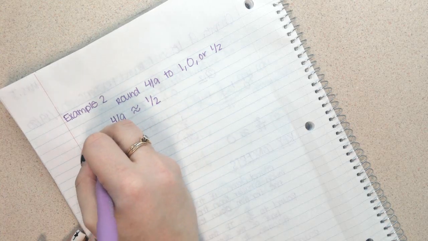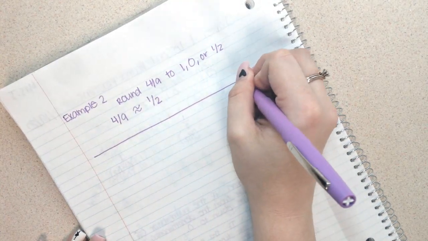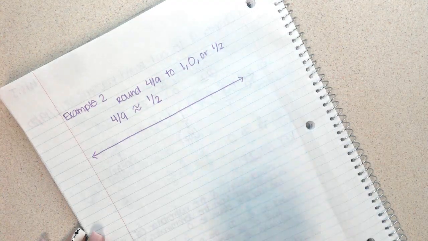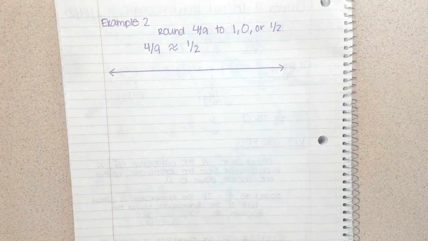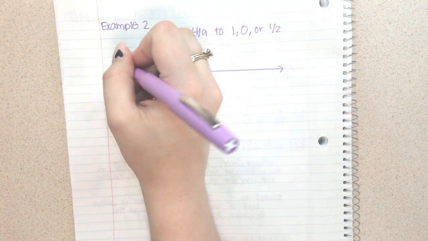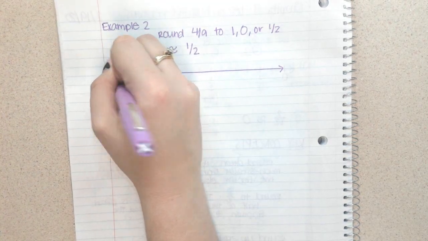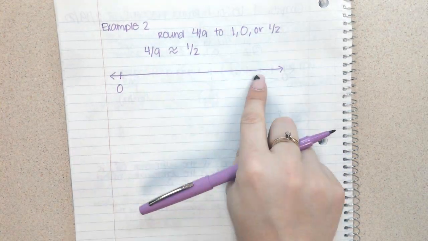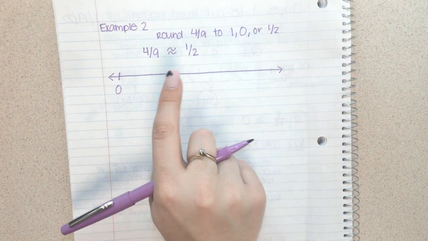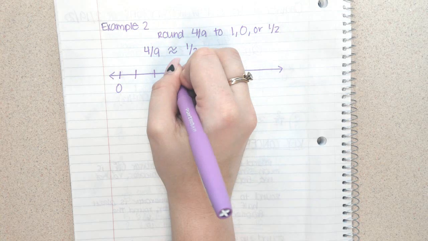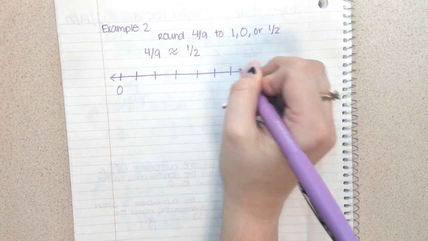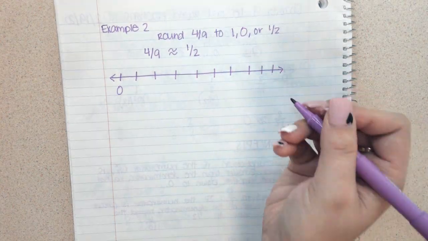Now, as helpful as this is, I would suggest you double check your work and make sure that you got it correct by doing it on a number line. So we're going to do that to check our work real quick. Remember, we always start with 0 over here, and then I'm going to make 9 lines going this way. So I always have one extra line for that 0. So I've got 1, 2, 3, 4, 5, 6, 7, 8, 9.